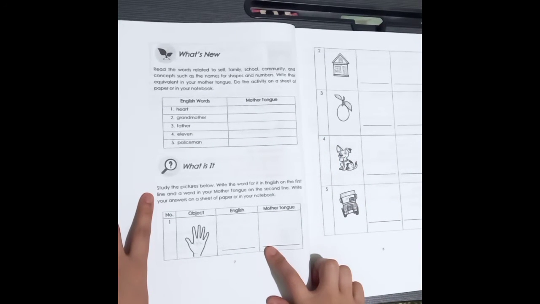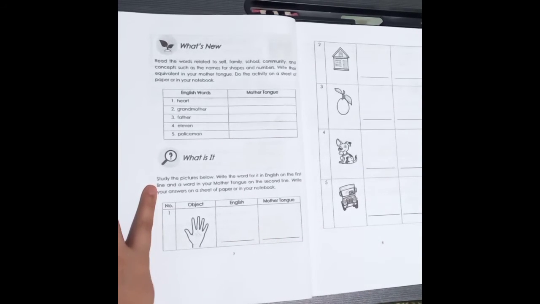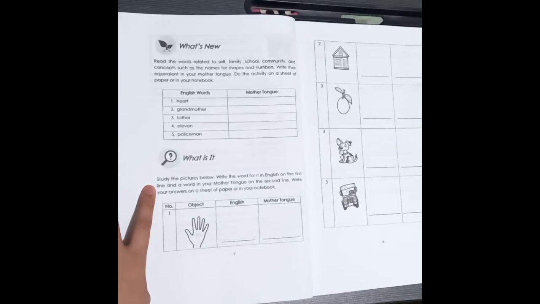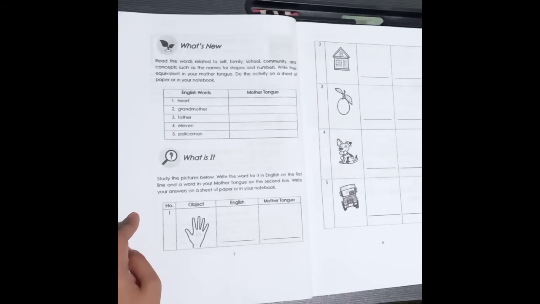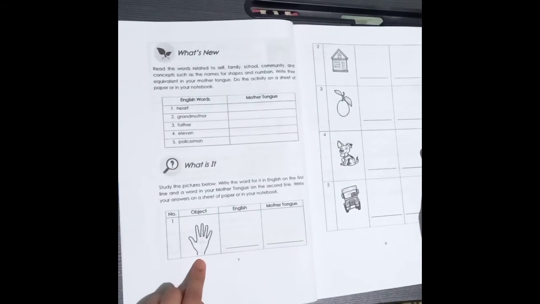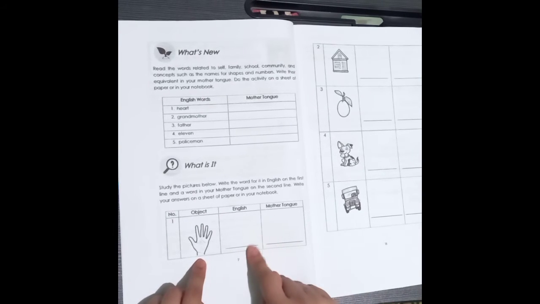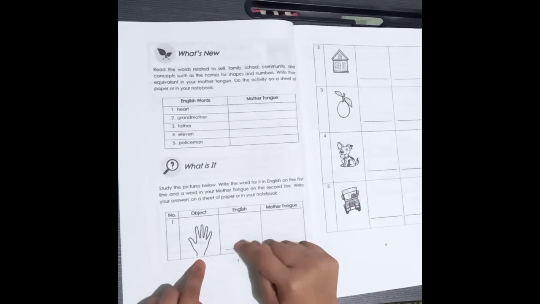What is it? Study the pictures below. Write the word for it in English on the first line and a word in your mother tongue on the second line. Write your answers on a sheet or just write your answer here. Okay, first picture. What is the name of this in English? Correct, hand. So you write here, hand.